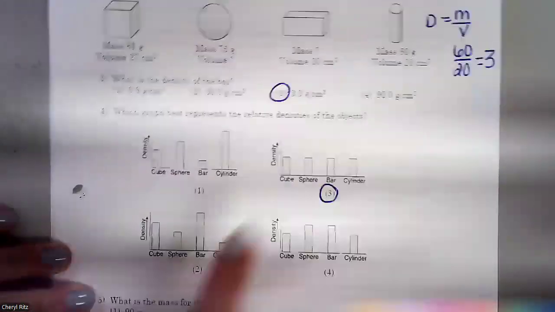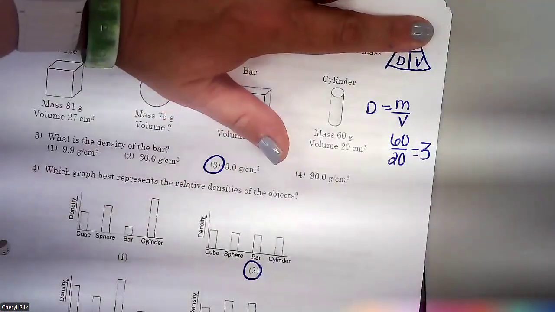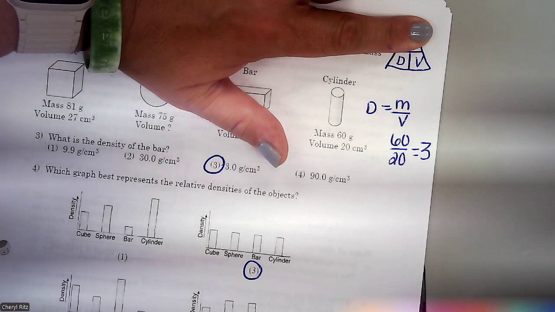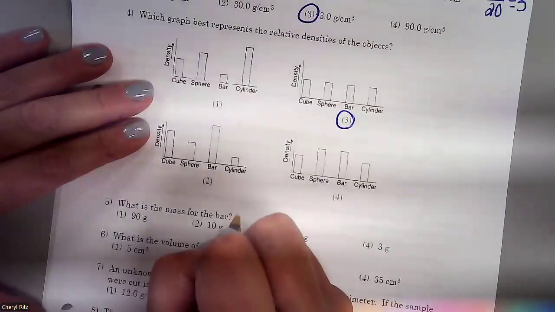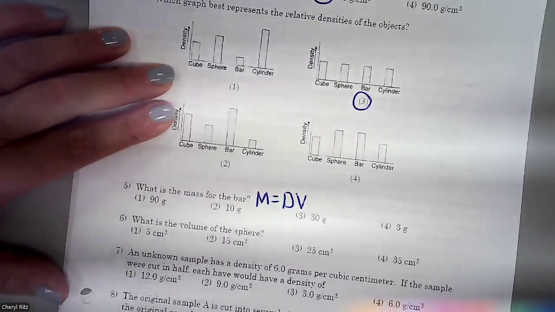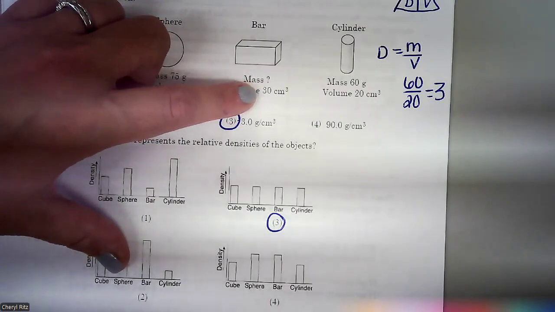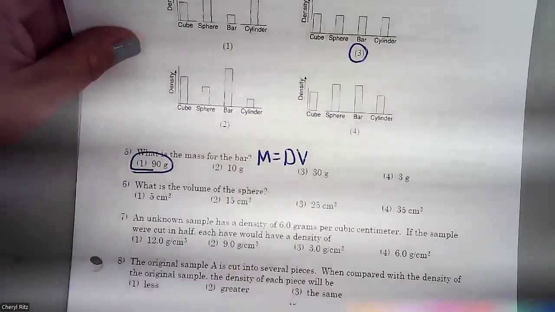Now we have to use the magic triangle to find the mass of the bar. According to the magic triangle, mass, cover up the M, you're left with D next to V. That means multiply. So you take our density, which we know was 3, the volume, which is 30, and you get 90.